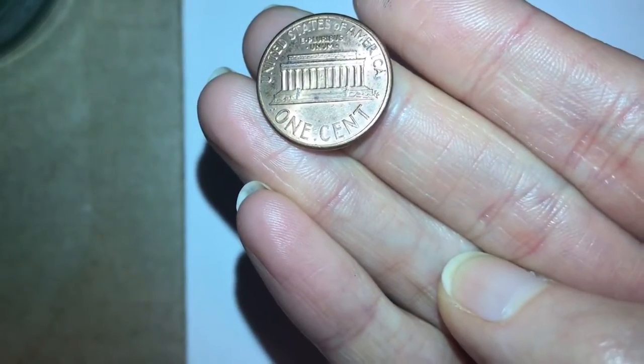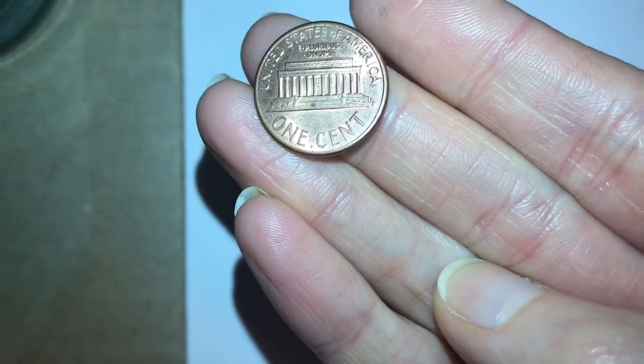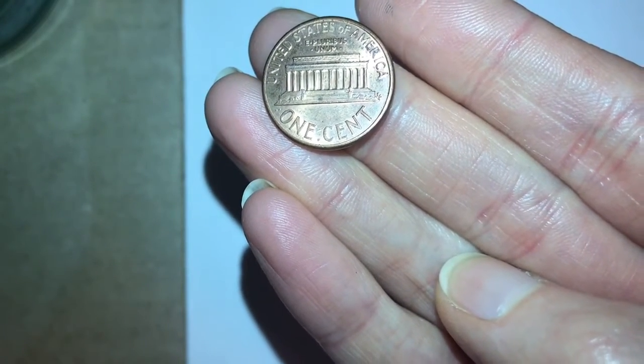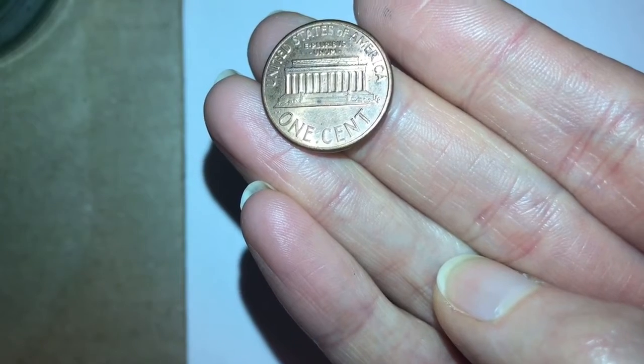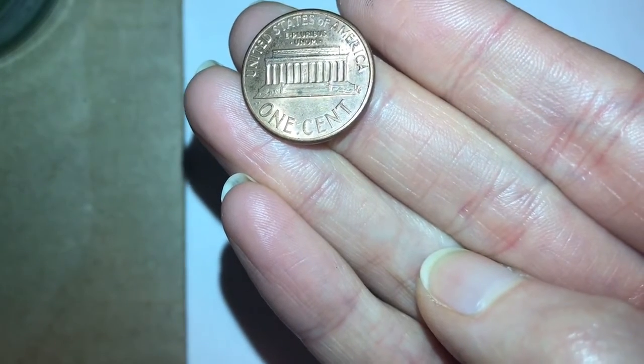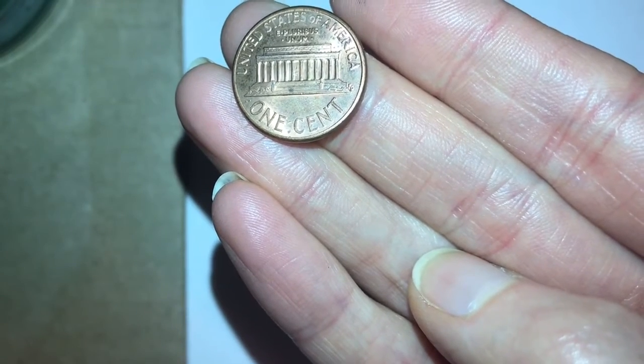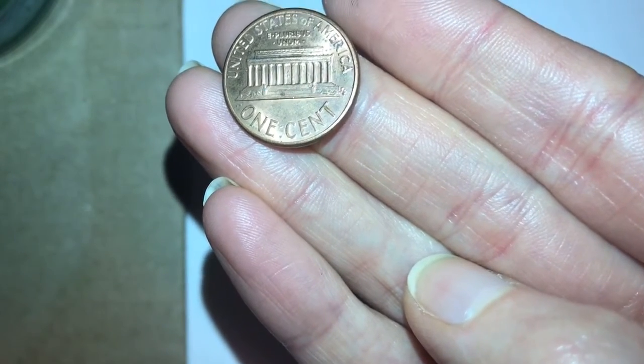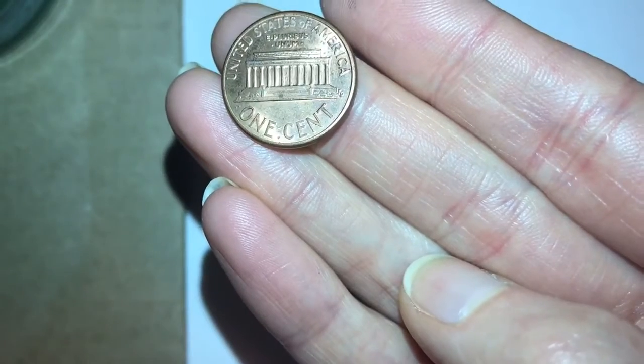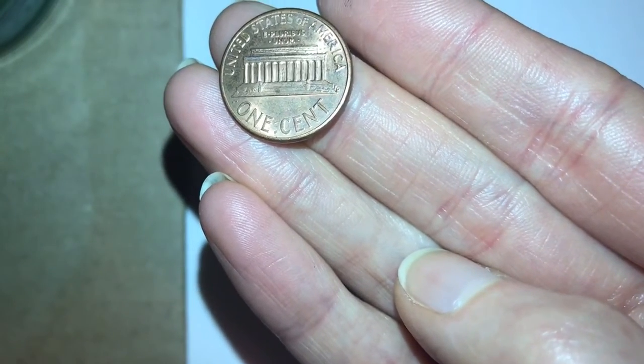And if you're able to find one of these that has been pressed recently and hasn't been circulated too much, you can actually see the statue of Abraham Lincoln inside the memorial, which is kind of cool. If your parents have a penny that looks like this, take a peek. See if you can see the statue of Abraham Lincoln inside of the memorial.